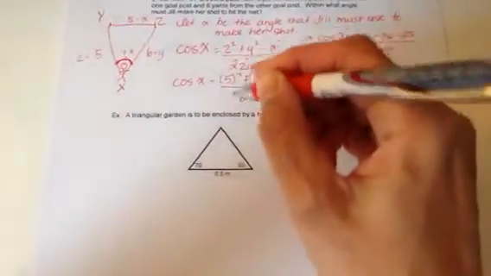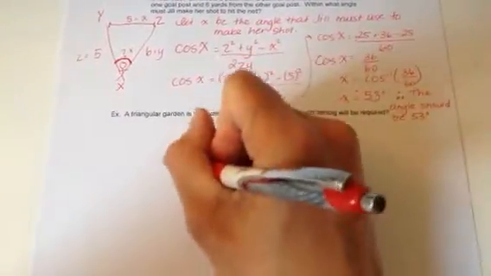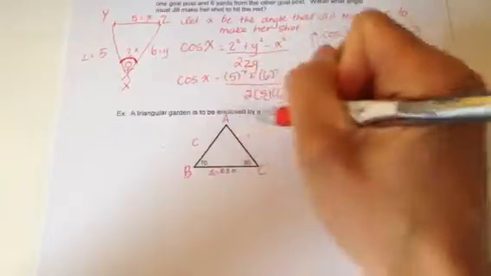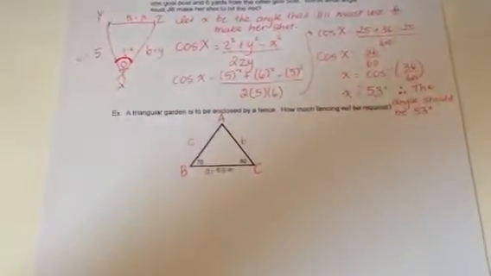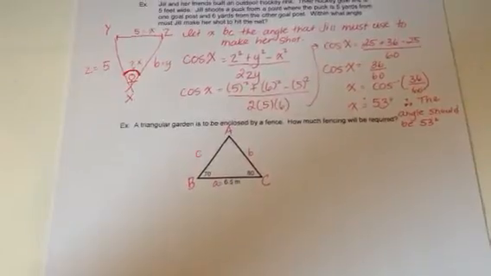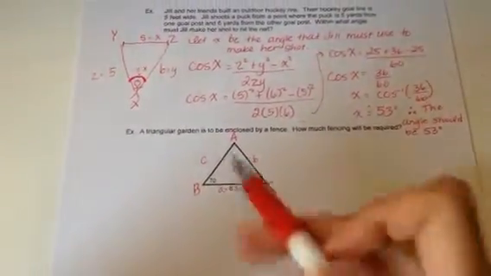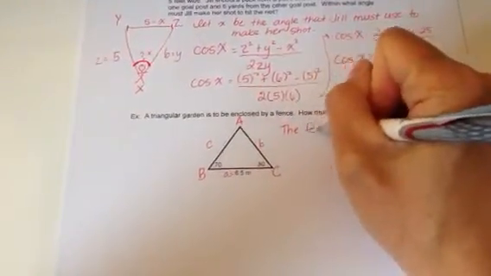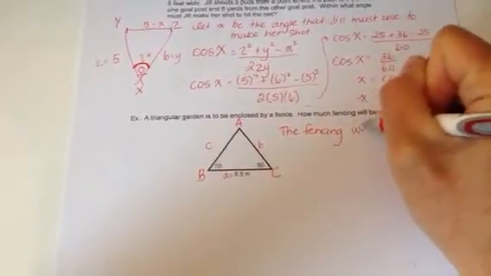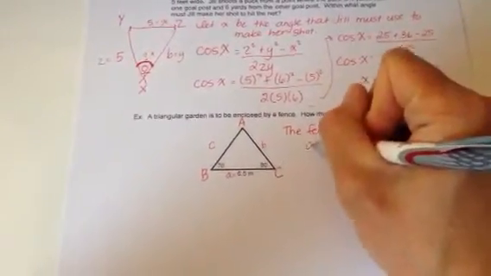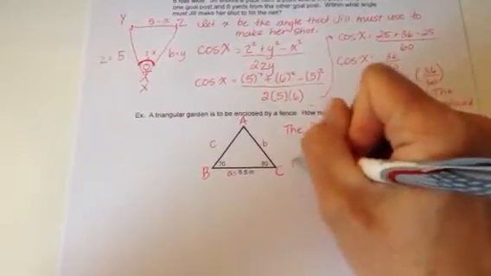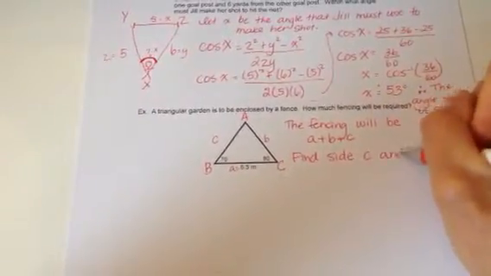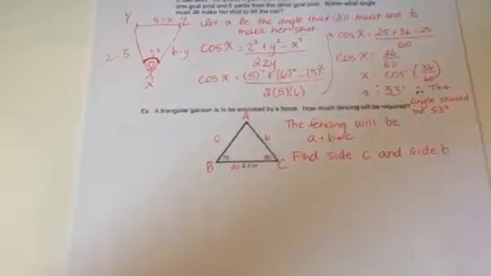So if we call this triangle ABC, this would be side A, side C, and this would be side B. We want to know how much fencing there will be, so we need to know the A plus the B plus the C. So the fencing will be A plus B plus C. Find side C and side B.